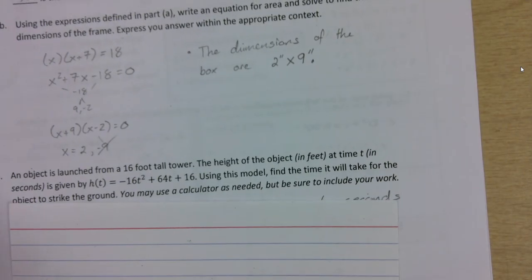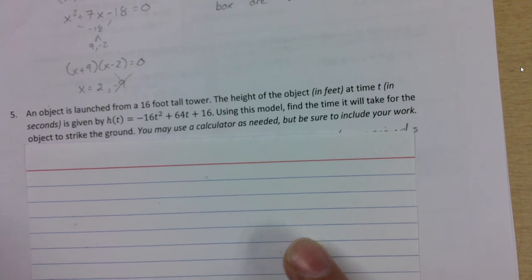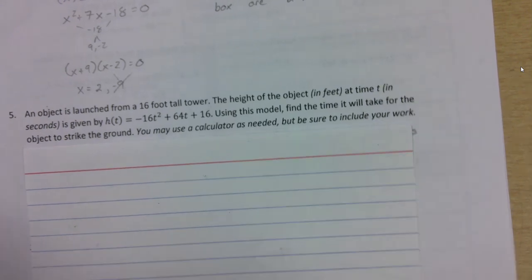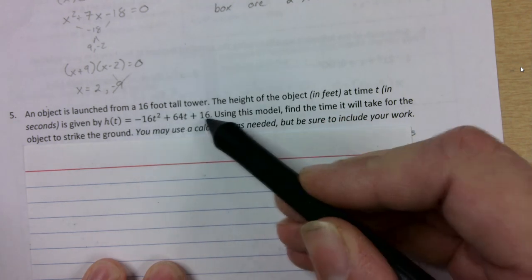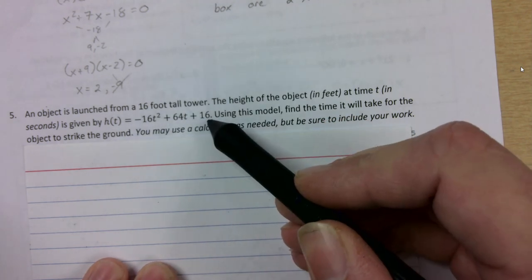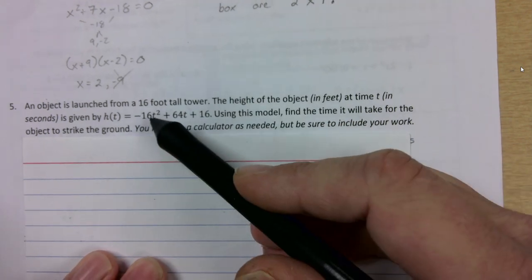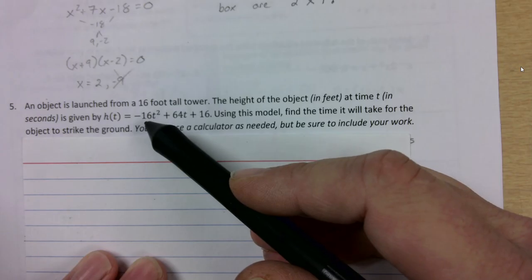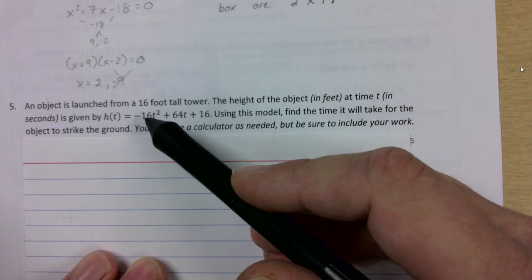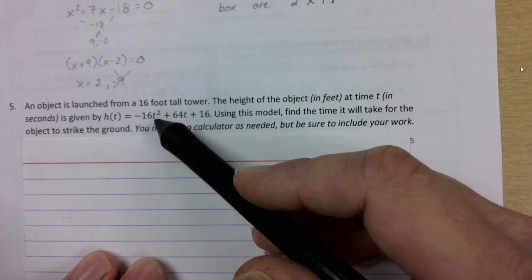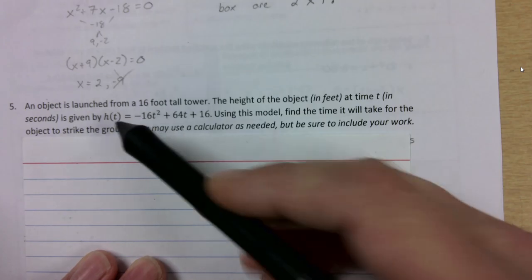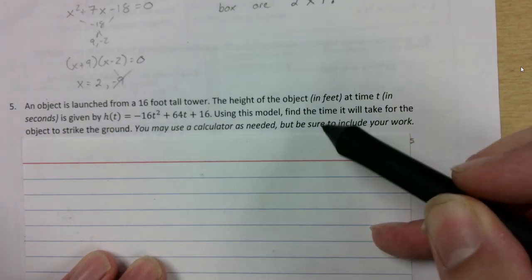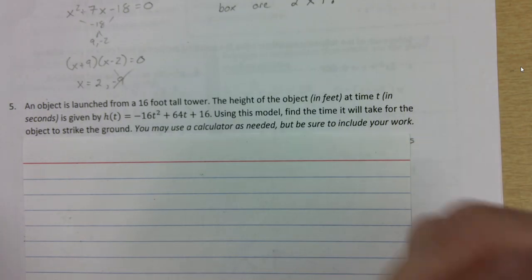Okay, we launch an object from some tower. Awesome. The height in feet at some time is given by this equation. Now, I notice right away that this is a quadratic. Do you guys agree with that? How can I tell it's a quadratic? T squared, right? Now, they use t instead of x. That's okay. Okay, they want us to find the time it will take for the object to strike the ground.